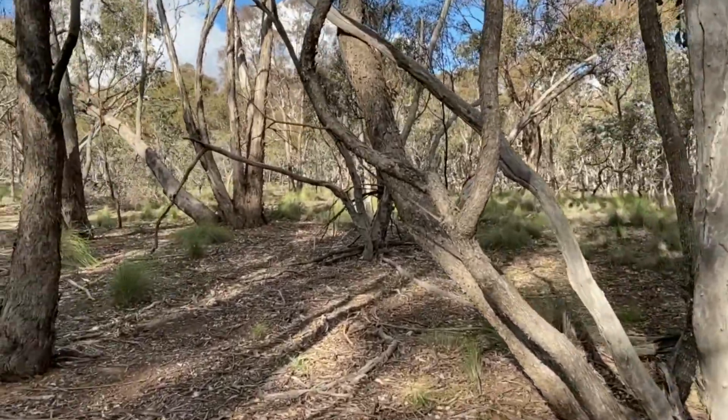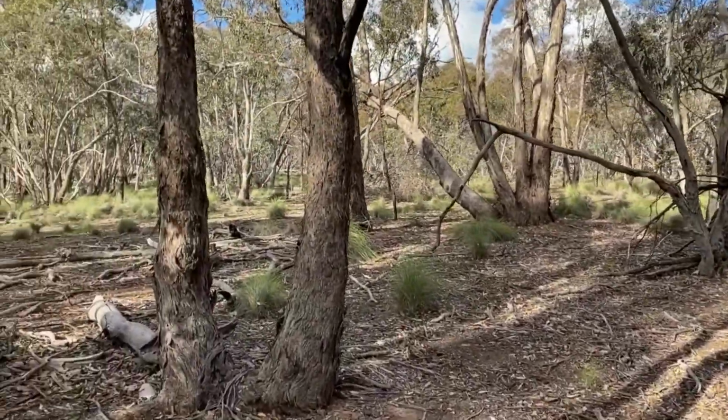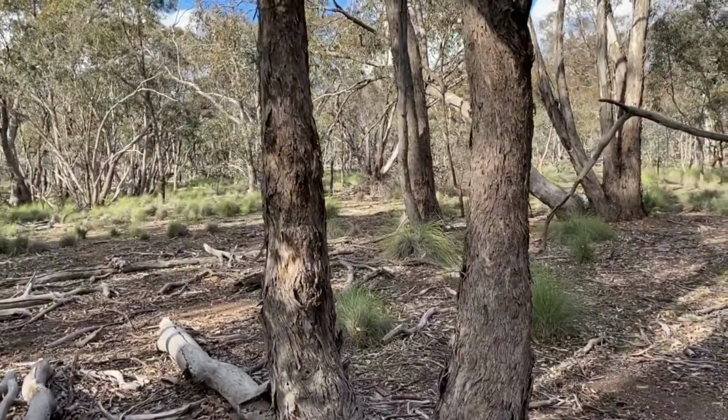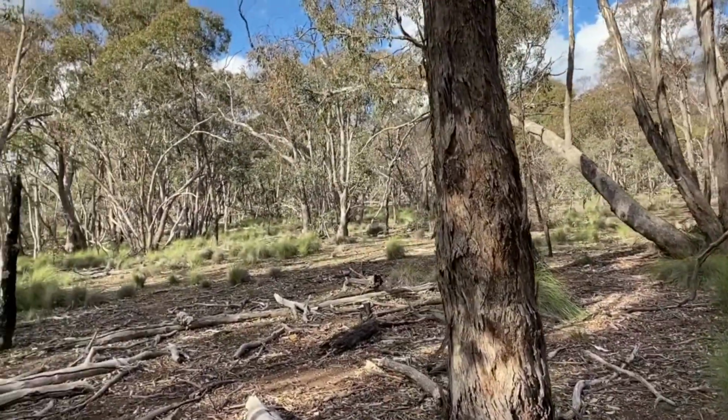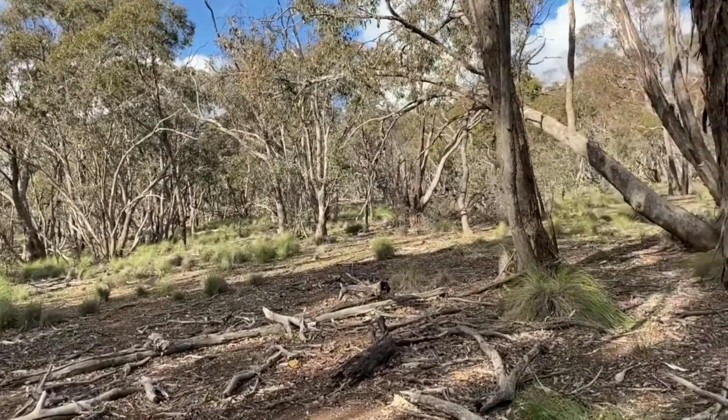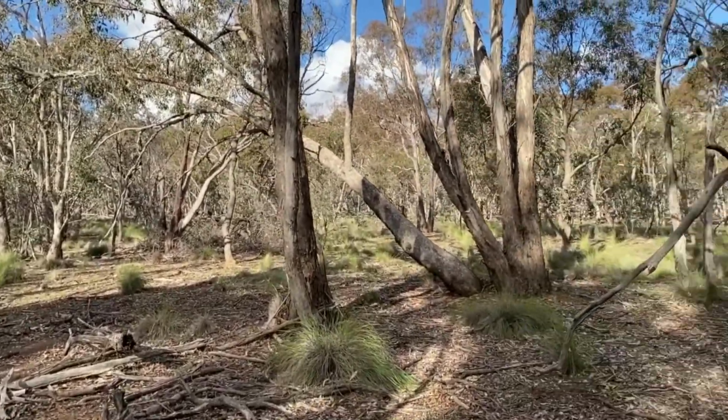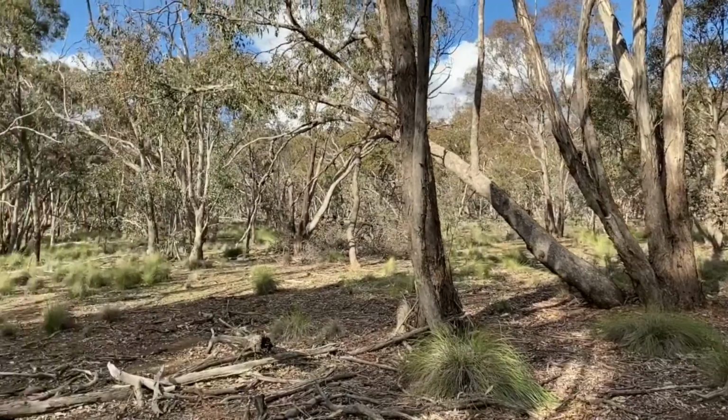It's really popular with certain species of animals as well. Things like the swamp wallabies really do prefer these thicker woody areas, where they have a bit more places to hide from things like humans wandering through.